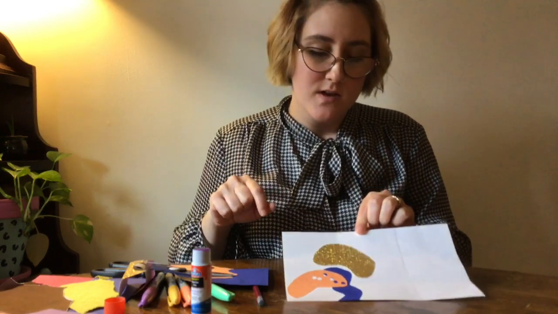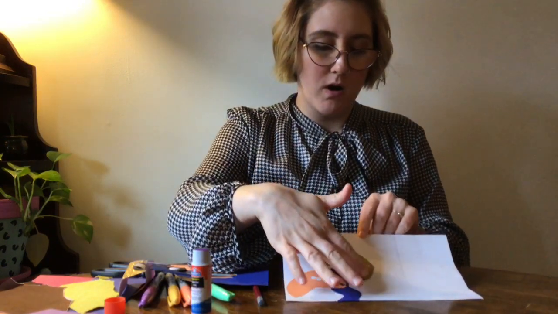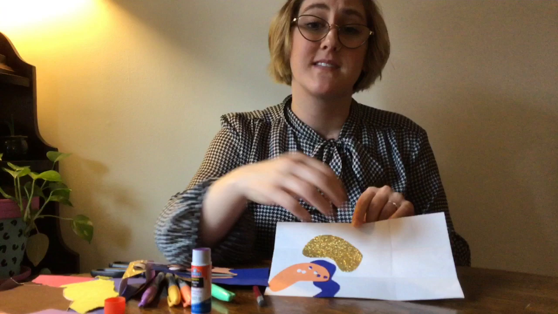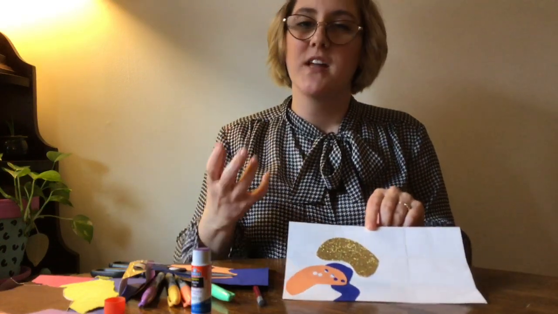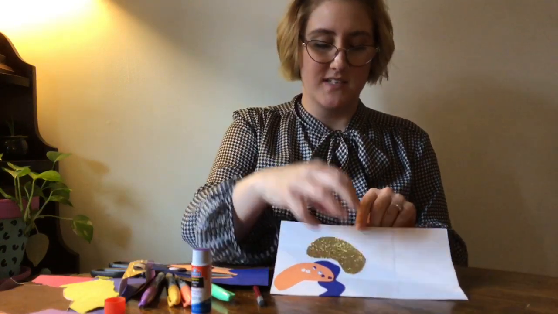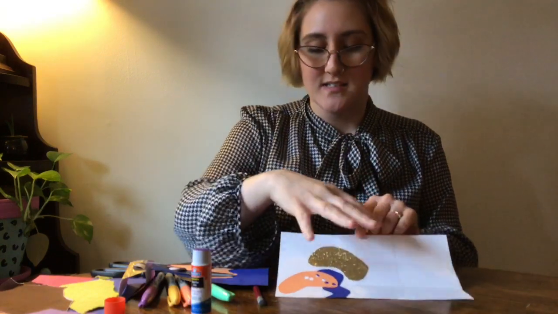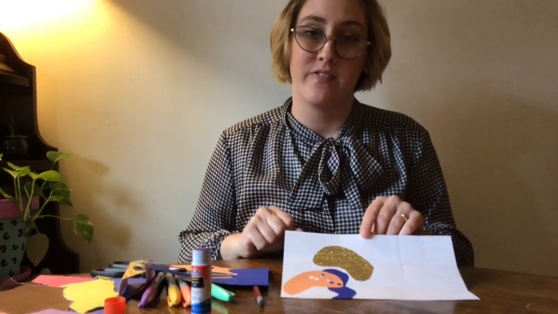almost in half. So I'm making part of my composition go into the center of the piece, but everything that I'm putting in the piece is not going to be directly in the center. It's going to be something that can move your eye around the piece.